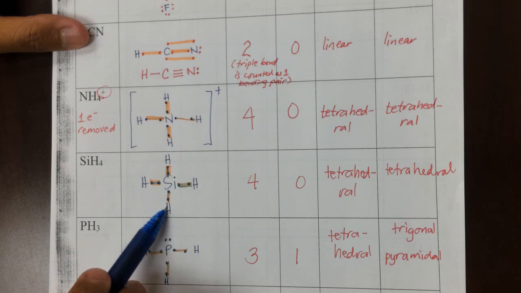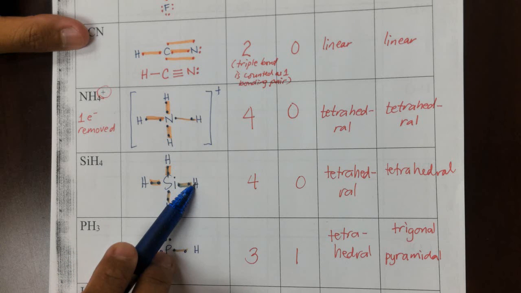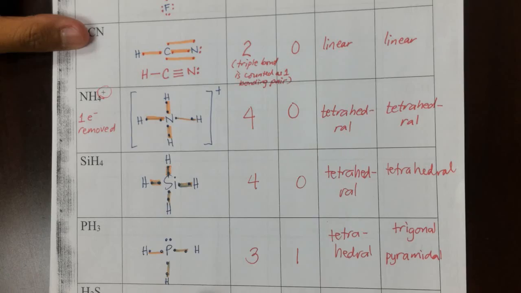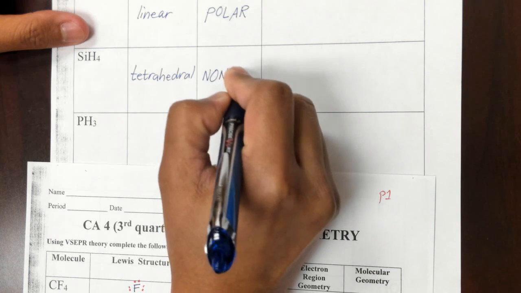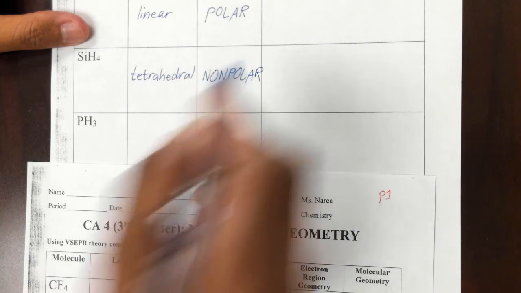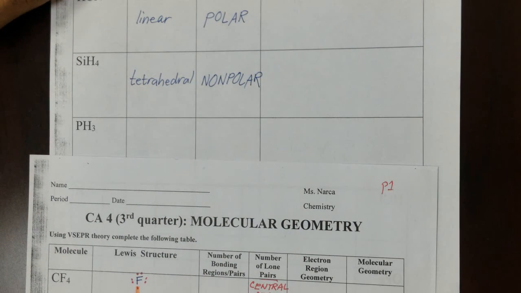H, H, H, H. They're all hydrogen. So all the terminal atoms are made of the same element. So criteria 2 is okay as well. So both criteria are met. Therefore, the molecule is non-polar.